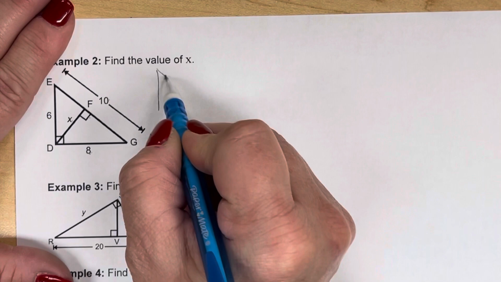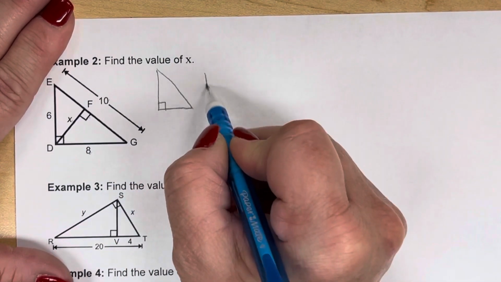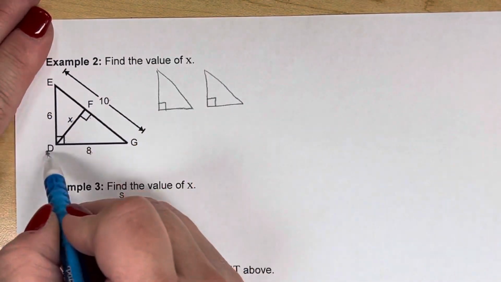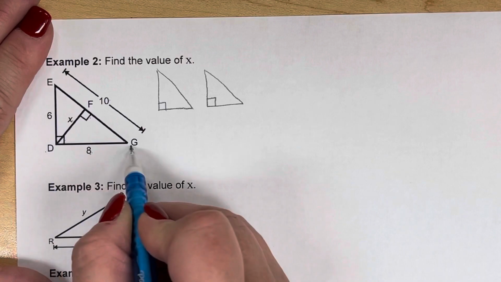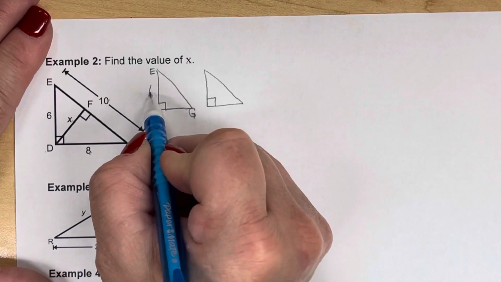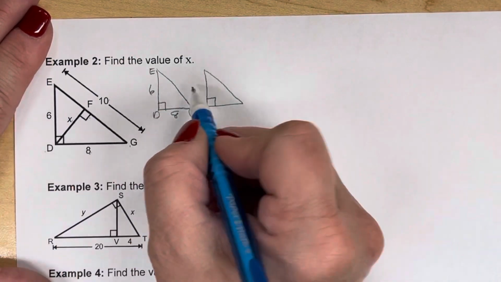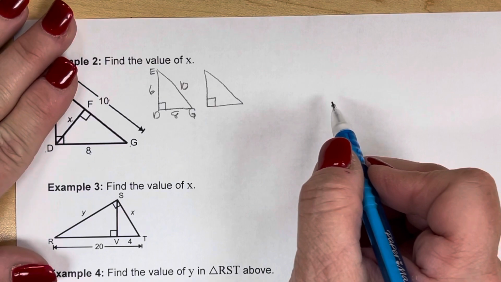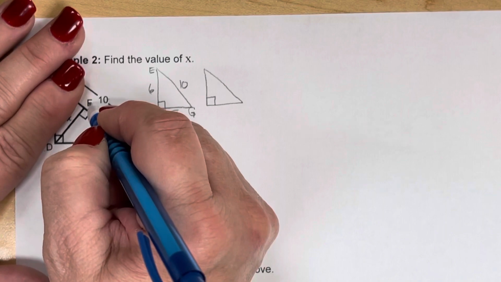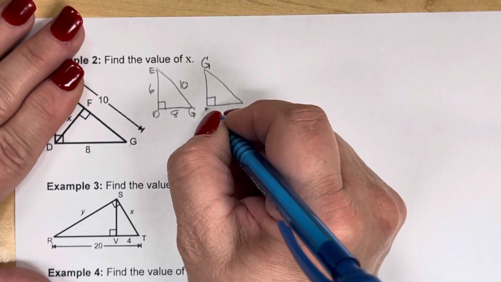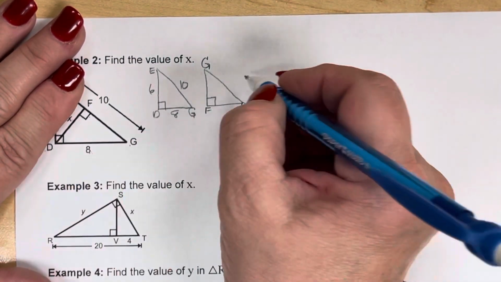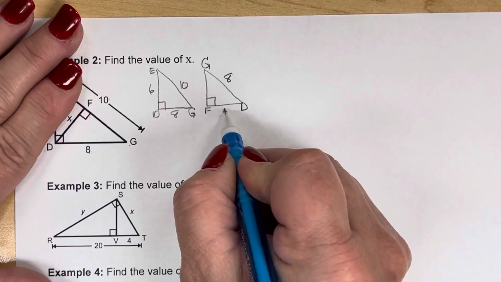So I'm going to draw them out. And again, you don't have to make it exactly the size, but I'm going to do the big one first, okay? So that's EDG. And this is 6, and this is 8, and my hypotenuse is 10. Now, if I use this one, GFD, I have 8 as my hypotenuse, and I have X on the bottom.